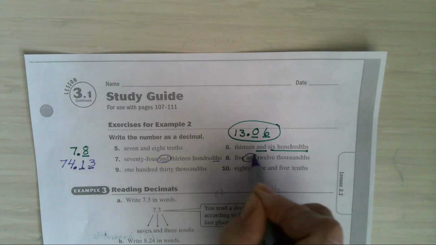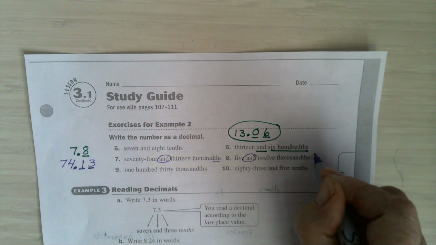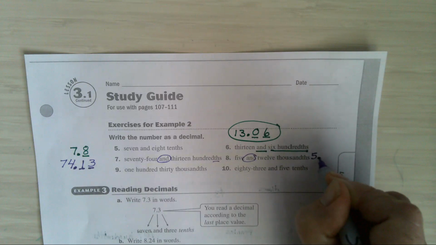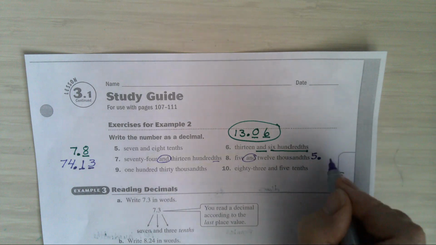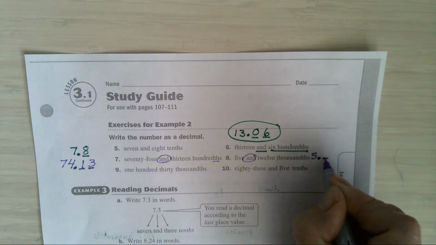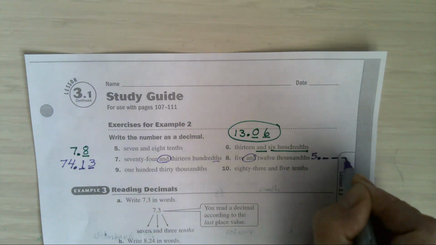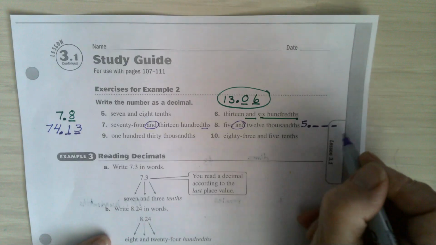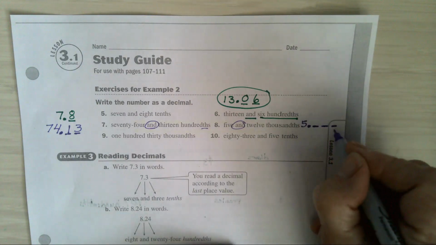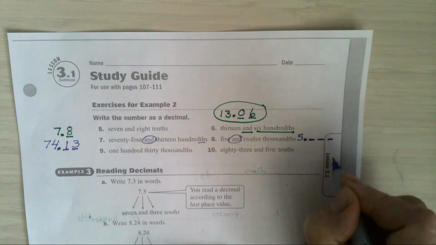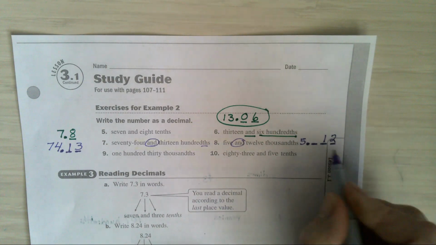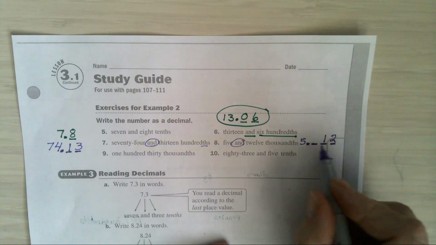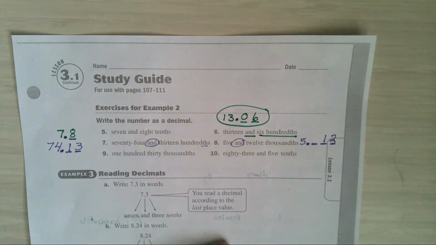5 and. Okay, I'm going to stop after the 5. 5. Put a decimal point. 12 thousandths. So I'm going to draw my blanks. Tenths, hundredths, thousandths. Now the 12 thousandths has to end on the last blank. So I'm going to put my 12 here. See how that 12 is on the last blanks? Macy, what will I put in the empty spot?